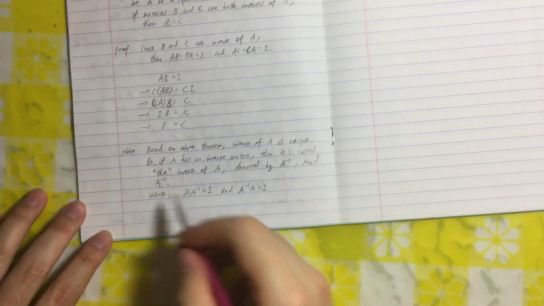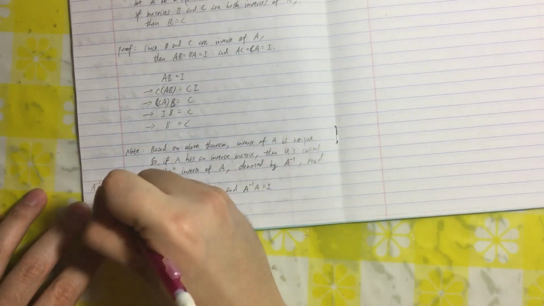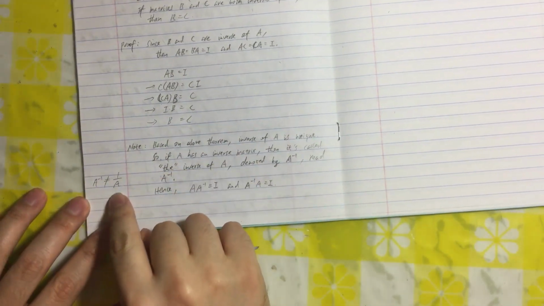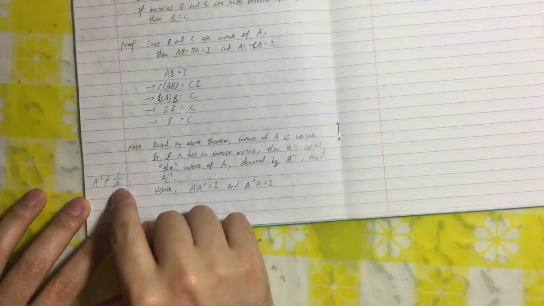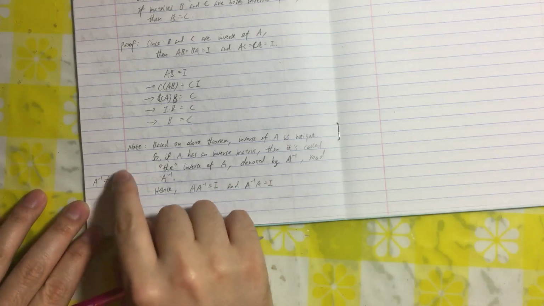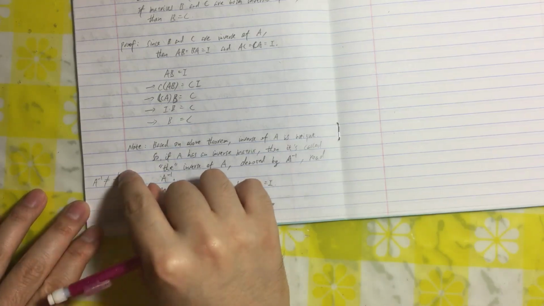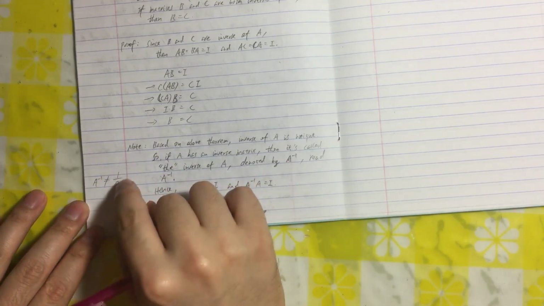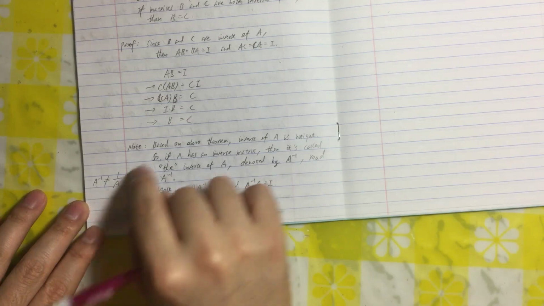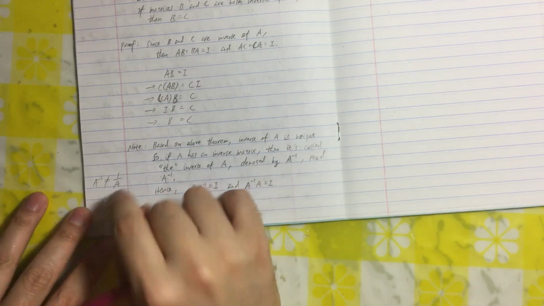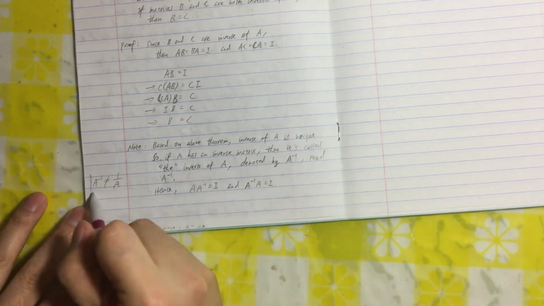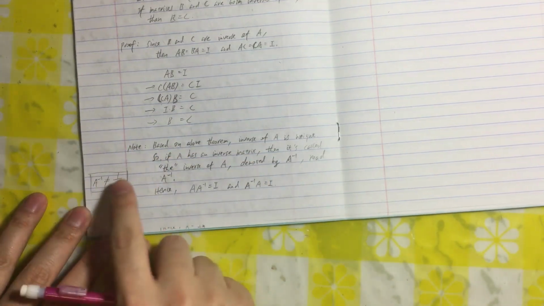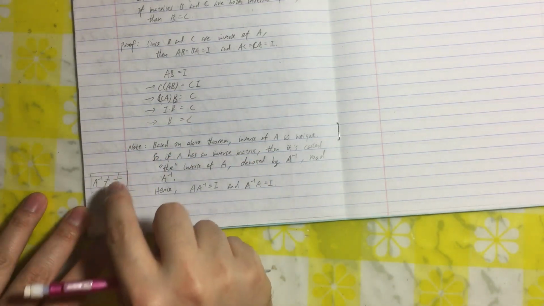Be very, very careful. Inverse of A doesn't equal 1 over A. There's no matrix division. We can't divide a number by a matrix. Keep it in mind. Inverse of A doesn't equal 1 over A.